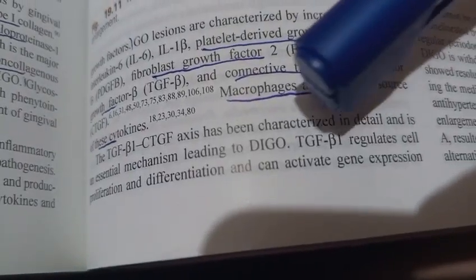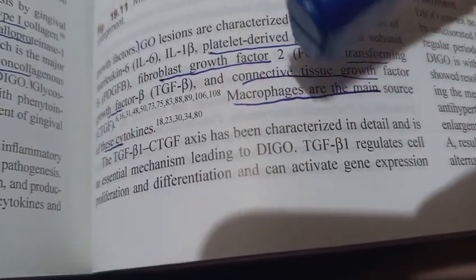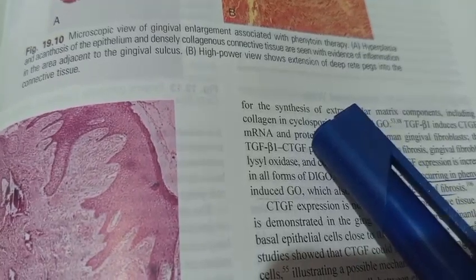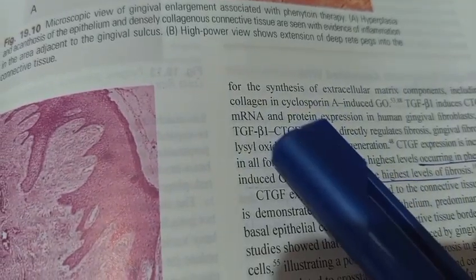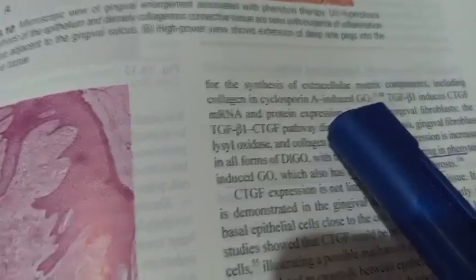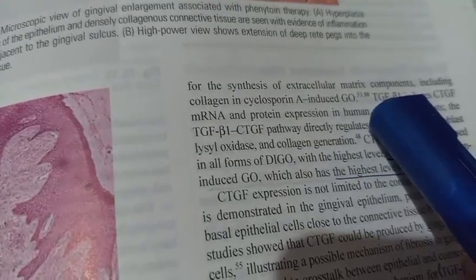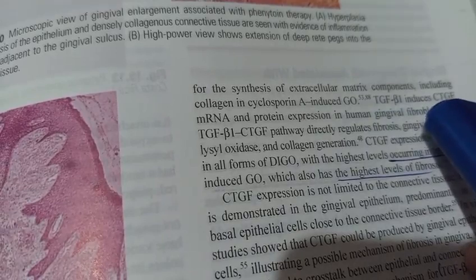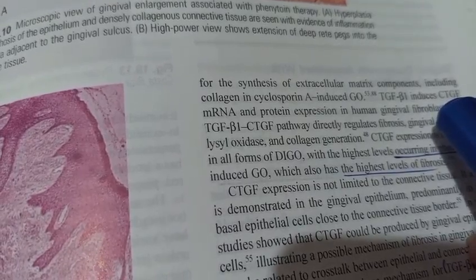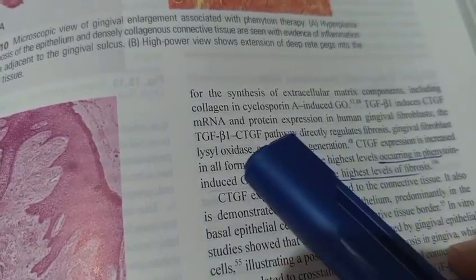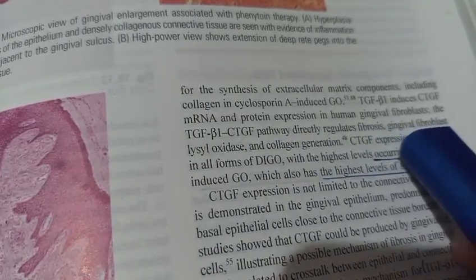Transforming growth factor B1 regulates cell proliferation and differentiation and activates gene expression. Those genes are for the synthesis of matrix components, including collagen, in cyclosporine A. Then transforming growth factor B1 activates or induces connective tissue growth factor mRNA and then protein expression in the human gingival fibroblast.